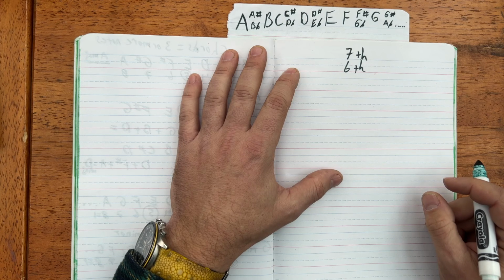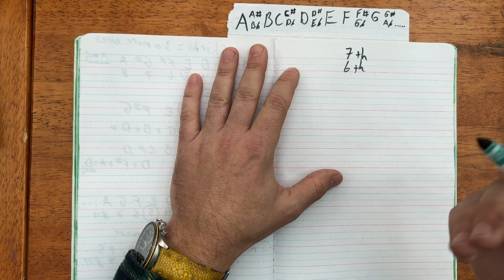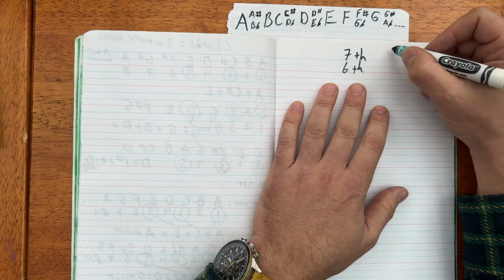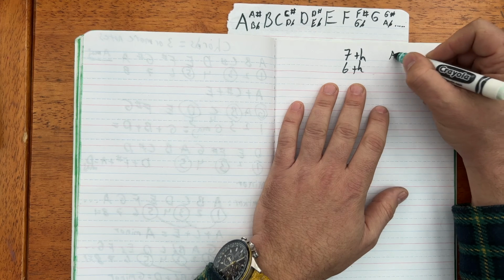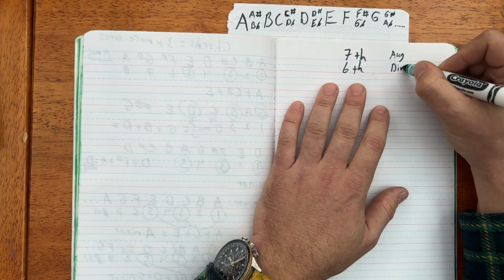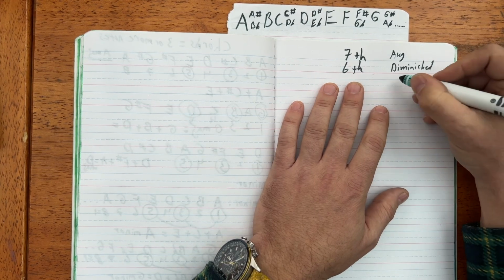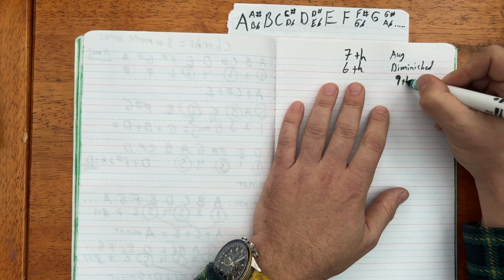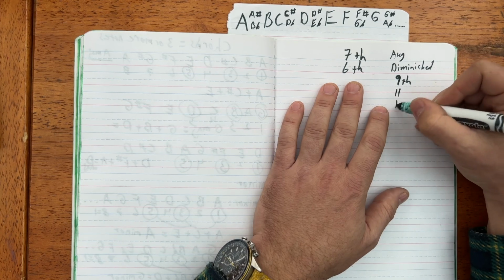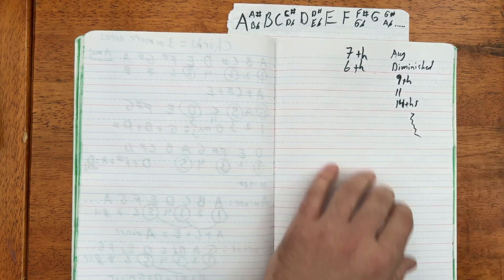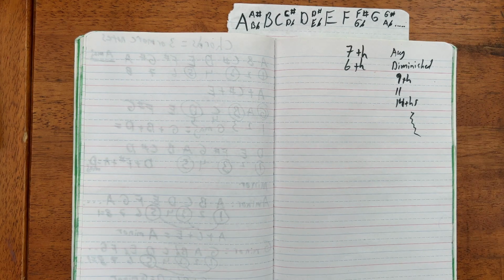You may have heard of so many other chords, and it gets so complicated with weird names like augmented, diminished, ninths, 11ths, 14ths, and it goes on and on.